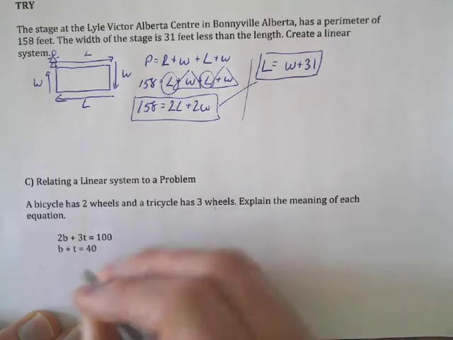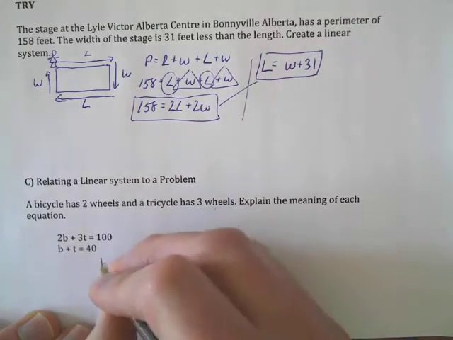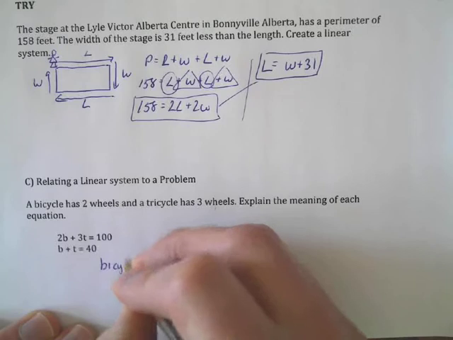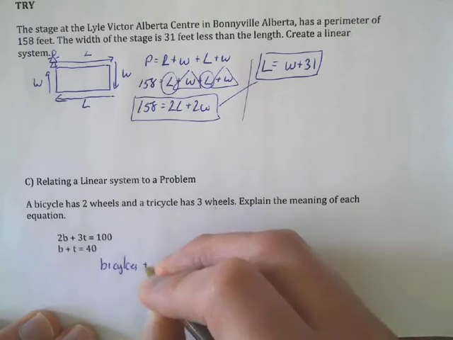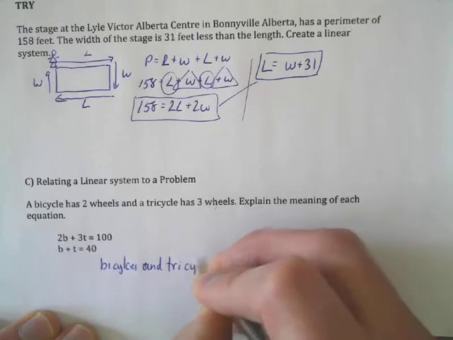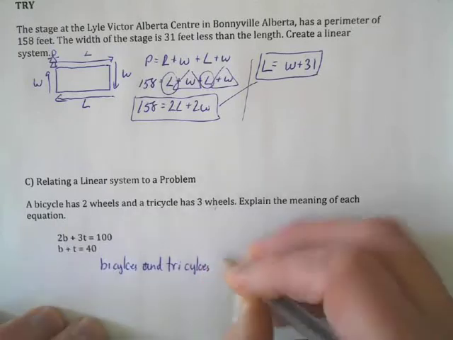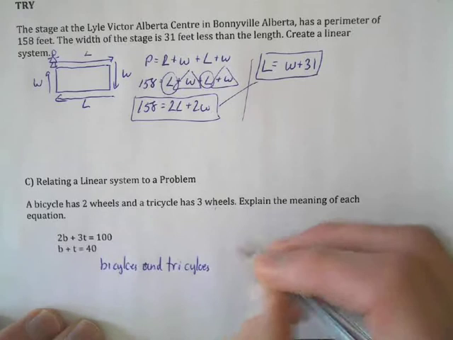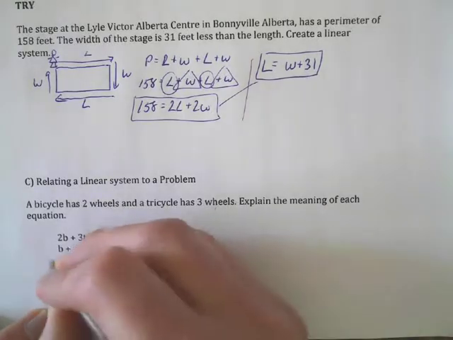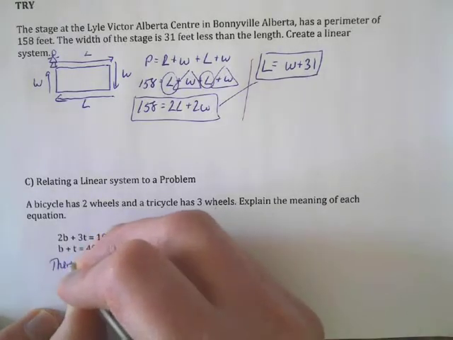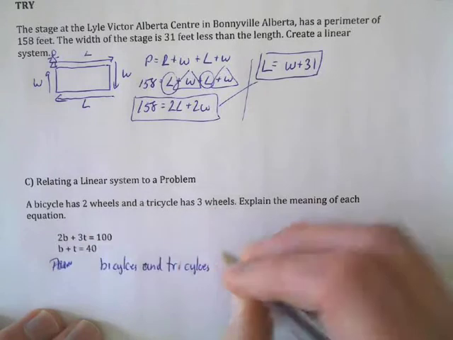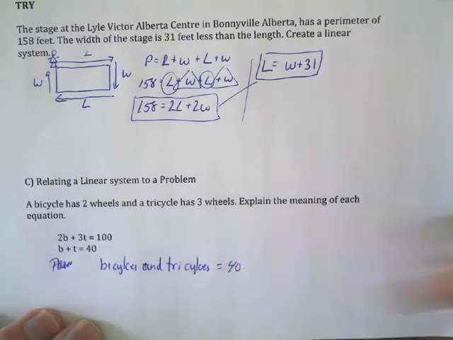So that tells me that I have bicycles and tricycles. There are bicycles and tricycles equal 40. So there's 40 tricycles and bicycles added together.